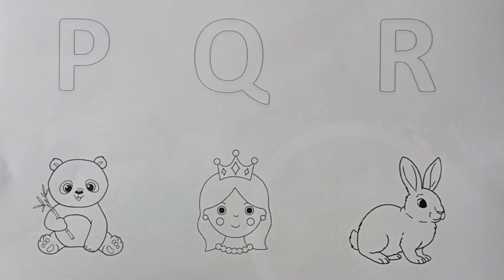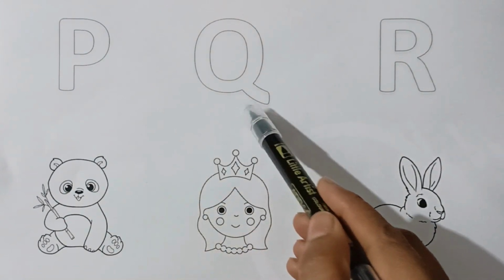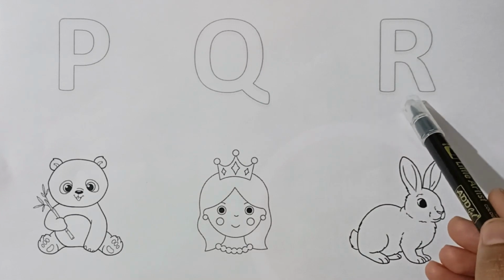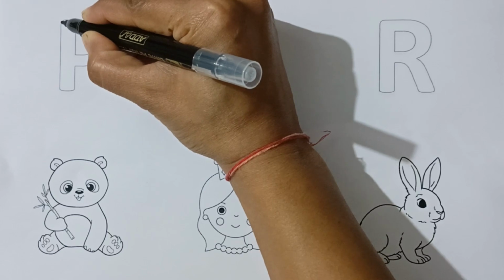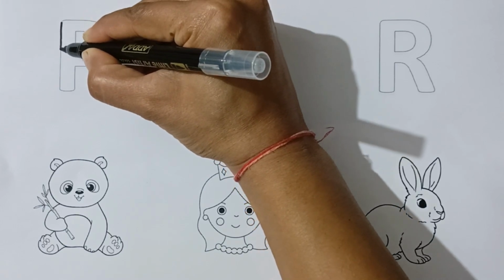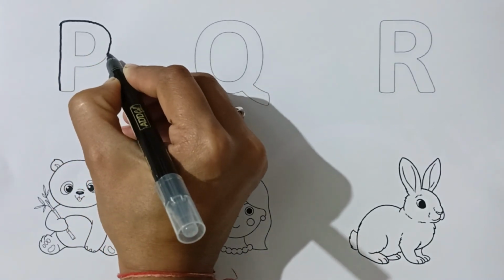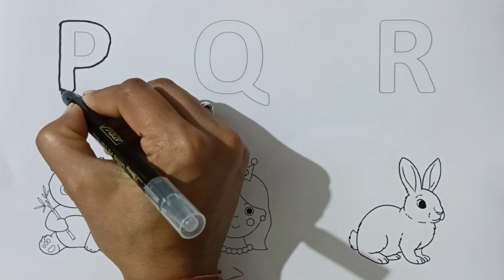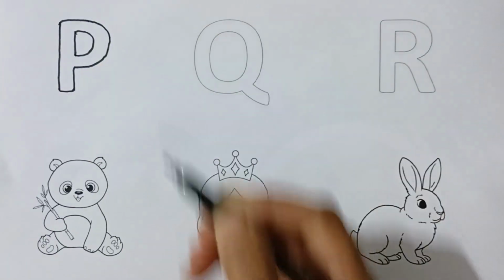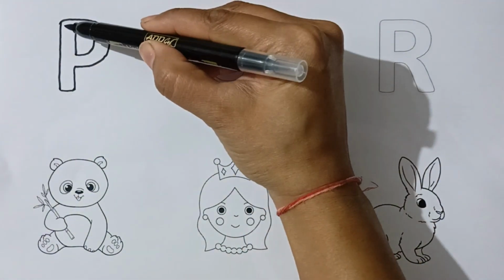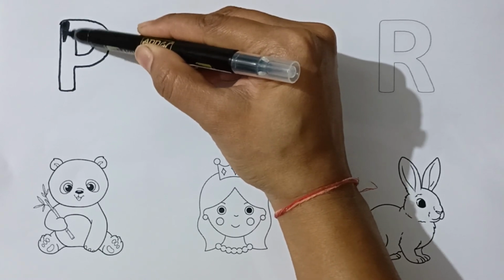Let's learn alphabets. P for Panda, Q for Queen, R for Rabbit. P for Panda. Let's fill the P in black color.